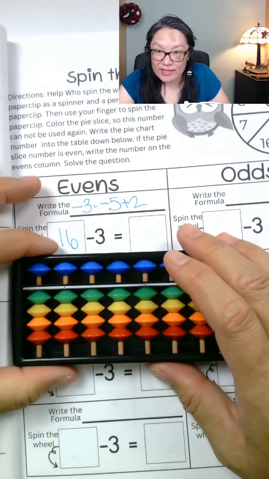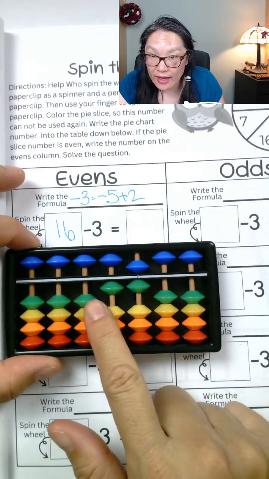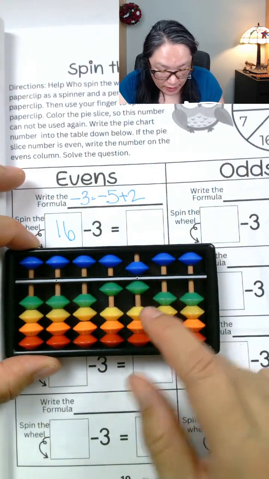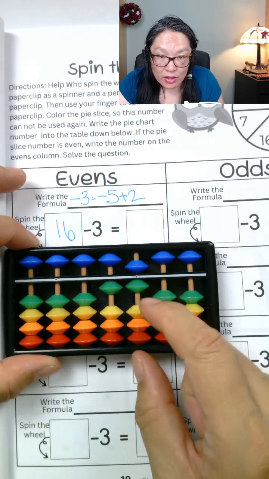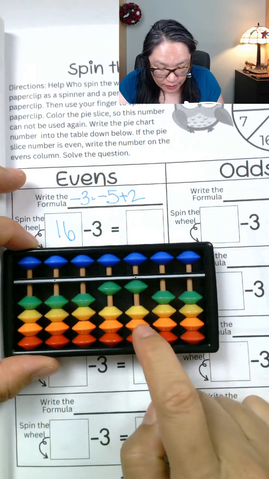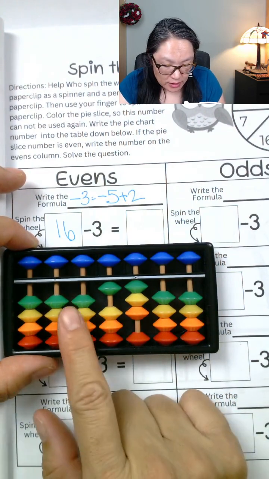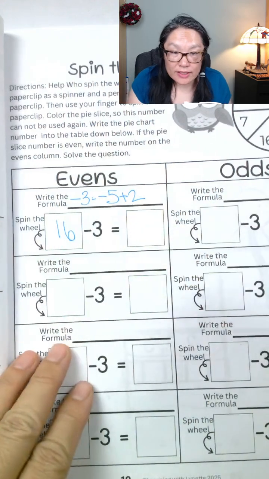So here's my question. We have 16, right? We have 16, and then we have minus the 3. Minus the 3, there's not enough. There's not enough beads to minus the 3. So what do I do? I have to minus the 5 plus the 2. So my final answer is 13, right? Yeah, and that's the answer, 13.